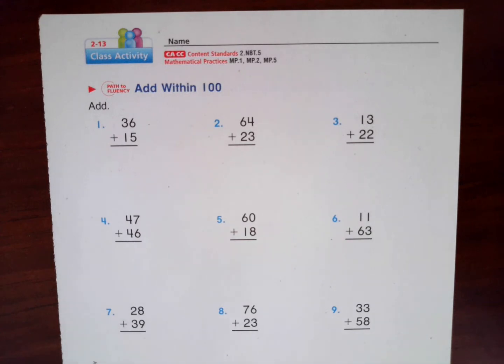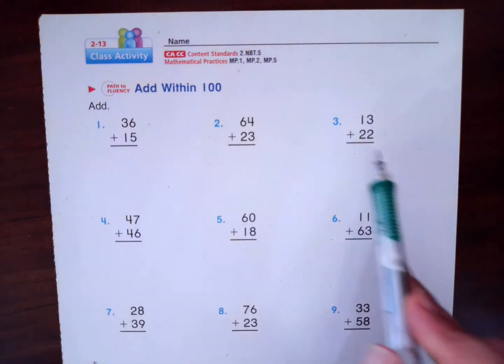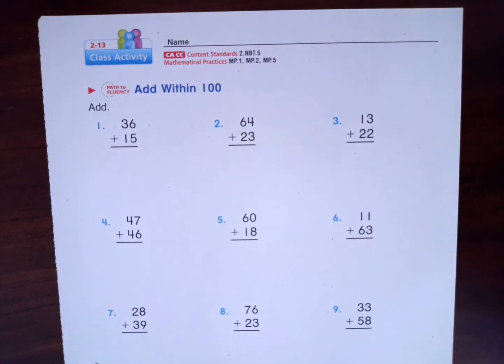Okay, what we're going to do is we are going to do the first row together, 1, 2, and 3, and then I'm going to have you pause the video and you are going to finish the front and the back pages and then come back to the video to check your answers. So remember, new groups above, new groups below, or show all totals.